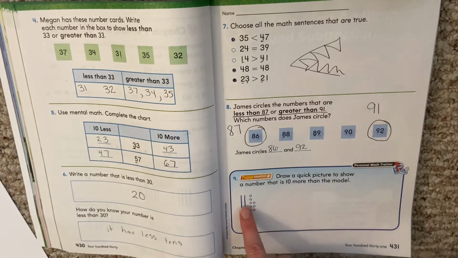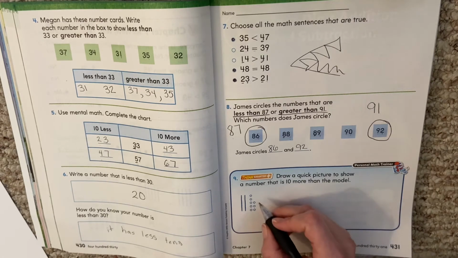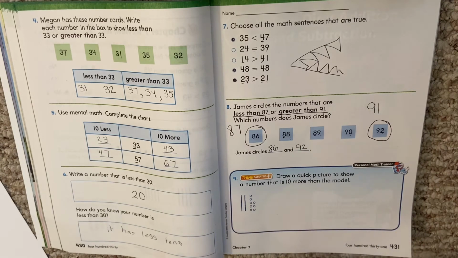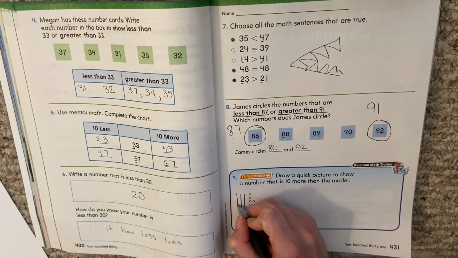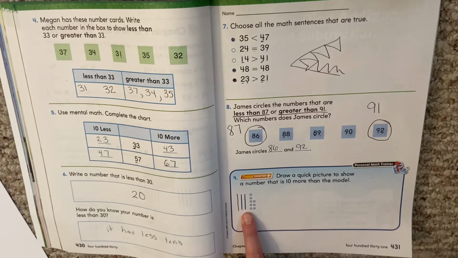Okay? All right. Draw a quick picture to show a number that is 10 more than the model. So if I want this to show 10 more, what am I going to add to my picture? Do I add a 1 or do I add a 10 for 10 more? I draw a 10. There's my 10. That shows 10 more.